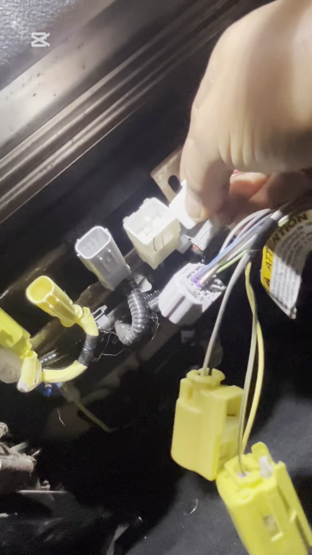Okay, so now we're gonna be connecting the wires, like you guys can see. Just gotta know which way it goes. And they're all different, right?